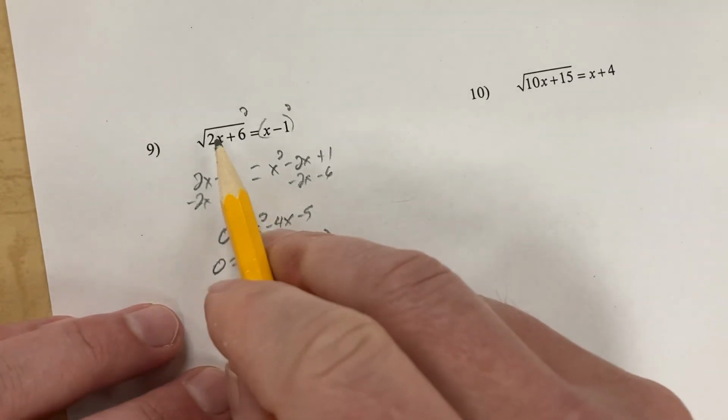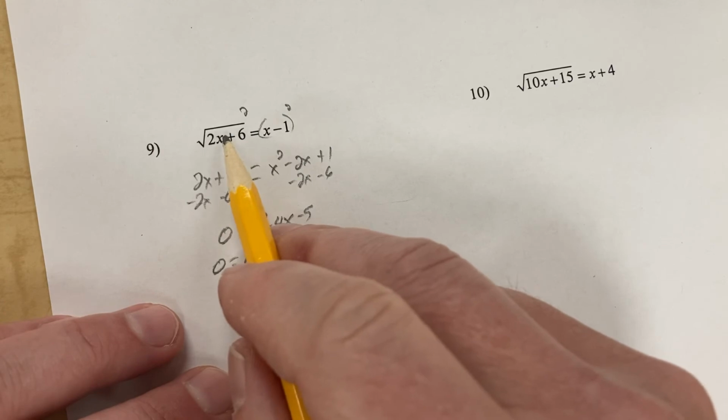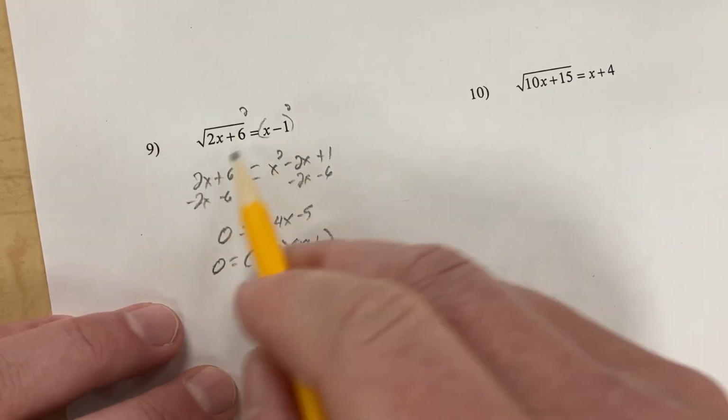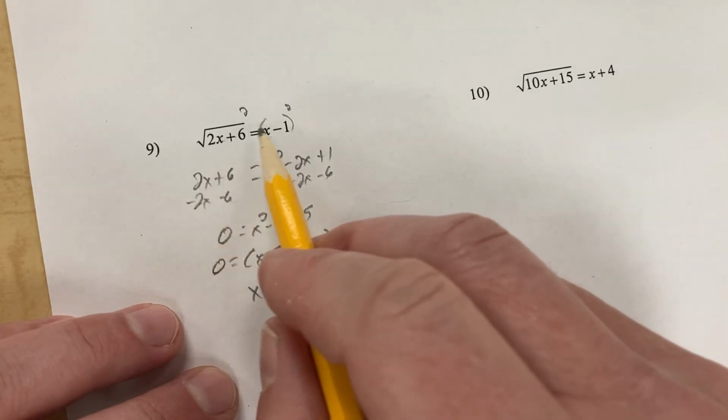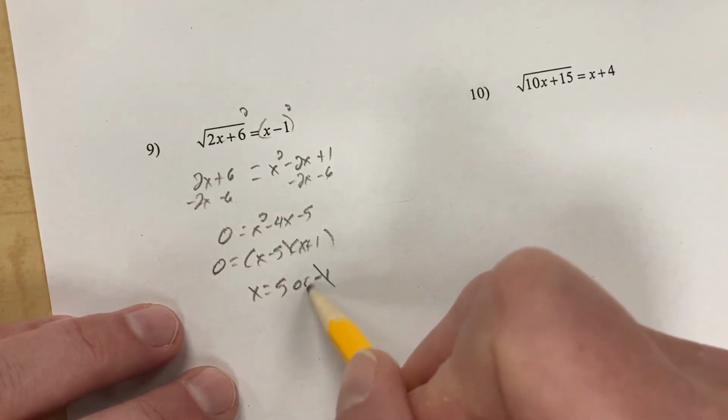Now if you try the 5, we end up with square root of 16, which is 4. 5 minus 1 is 4, that checks out. But if you do the negative 1, you get square root of 4 equals negative 2. We got to get rid of that.